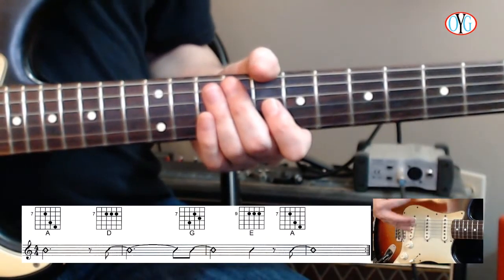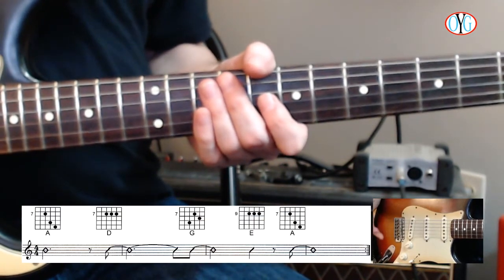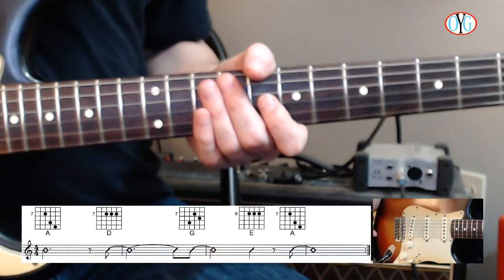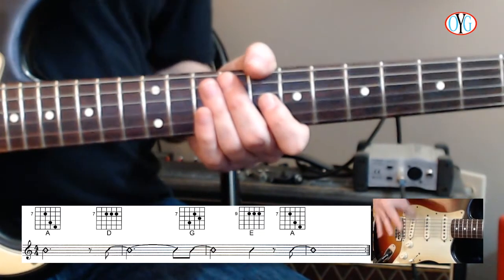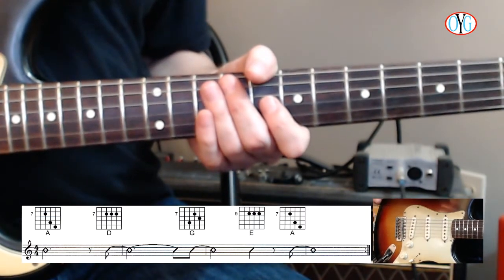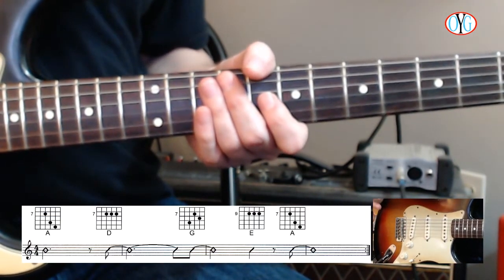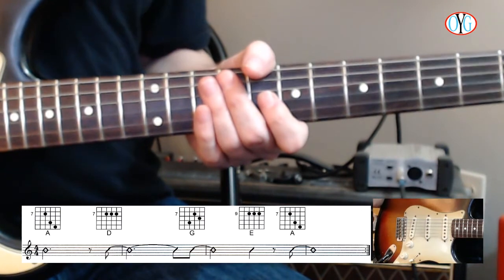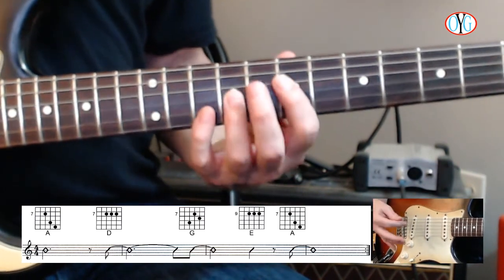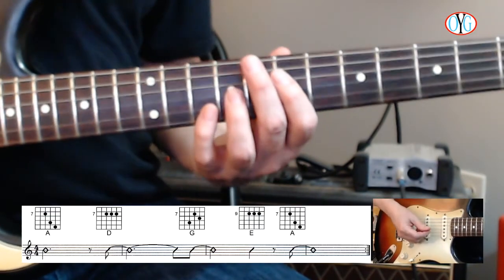You know the shell chords now. And here they are in the order they're played. So let's look at the notation, because this is going to tell you how long to hold these chords for, because they are sustained throughout this progression. Now we start with the A, and we're going to hold that for 3 beats.